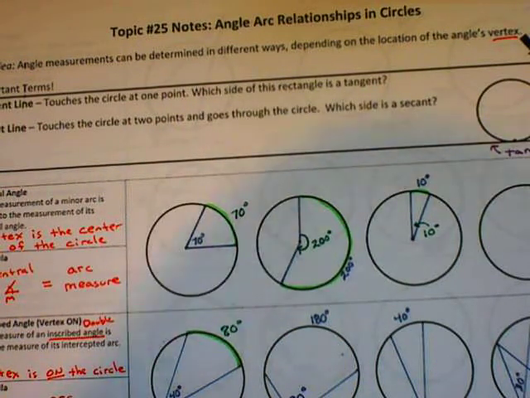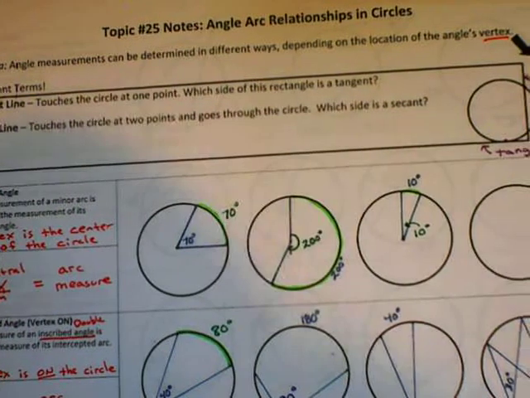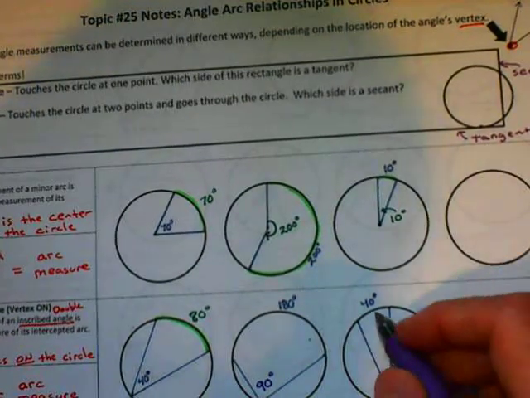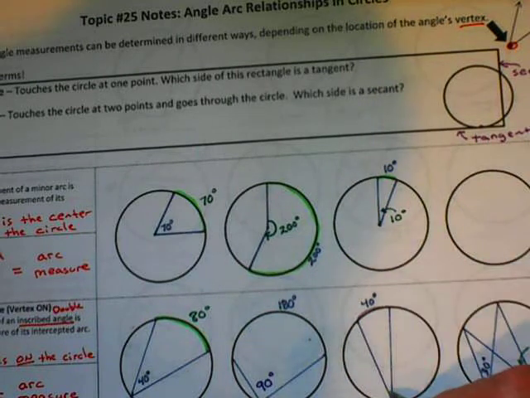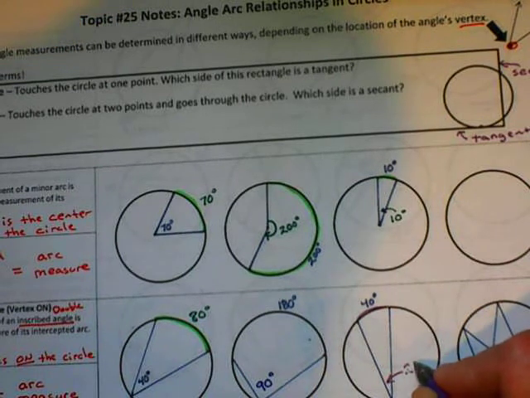Do the same thing on this next problem. We have the arc measure given to be 40 degrees. We're looking for the angle measure. That angle will be 2 times the angle equals the arc. Divide by 2, x equals 20. So this is 20 degrees.